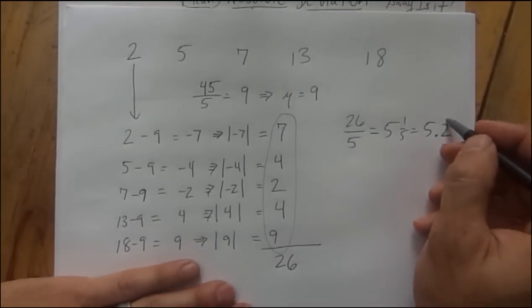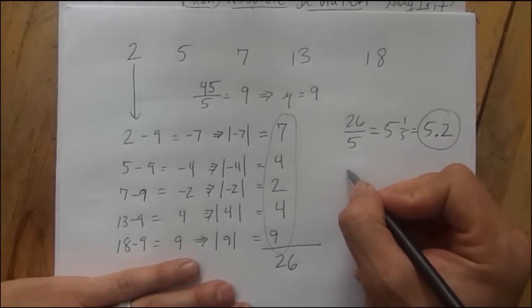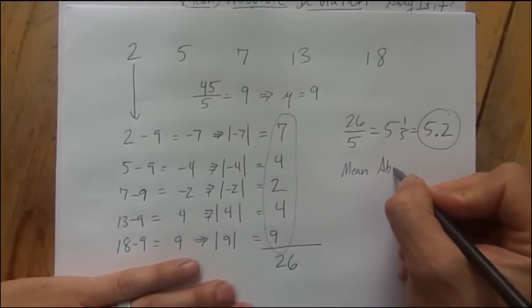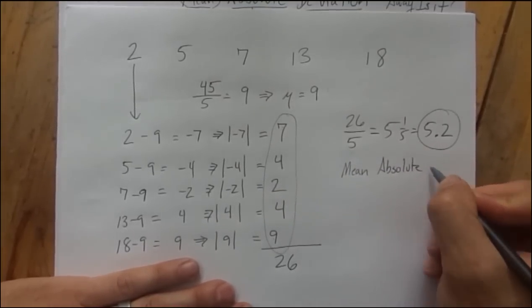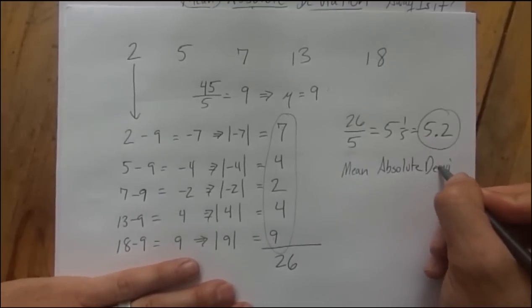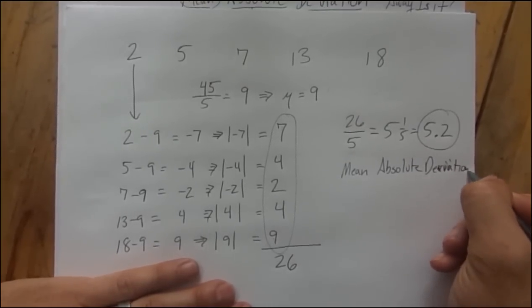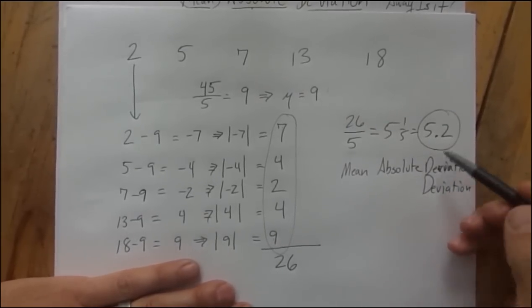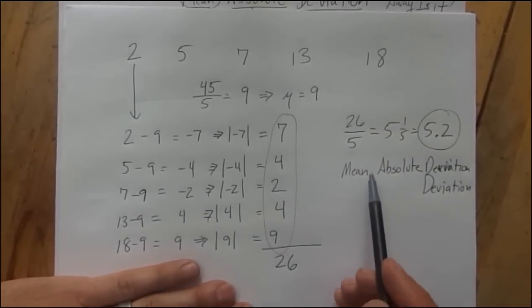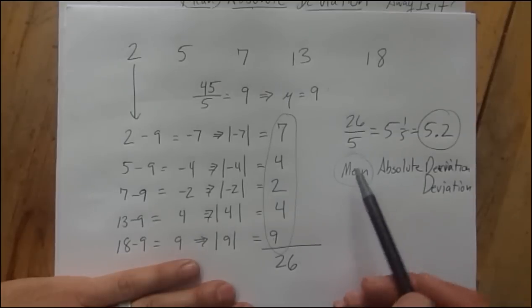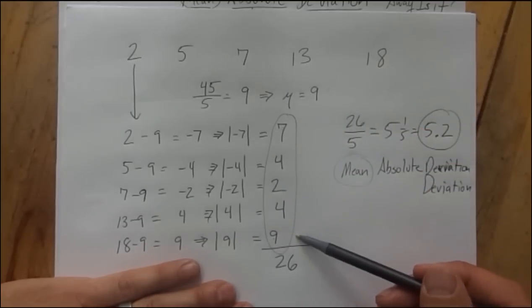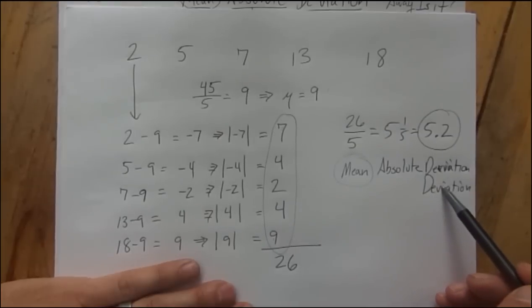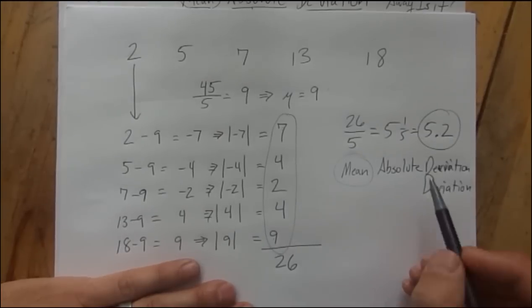Okay? This right here is the mean absolute deviation. Deviation. Meaning the average distance that each of these data points is away from the mean is 5.2.